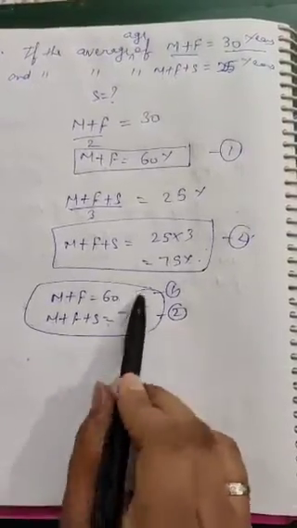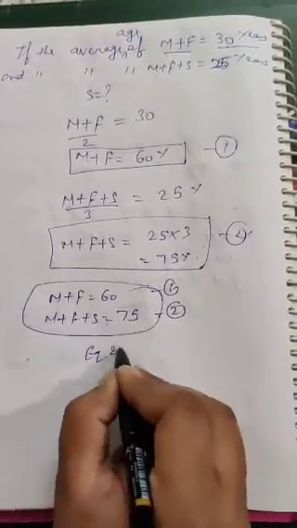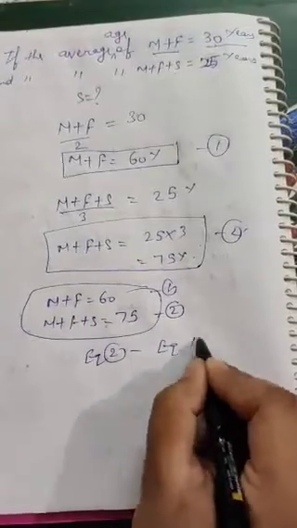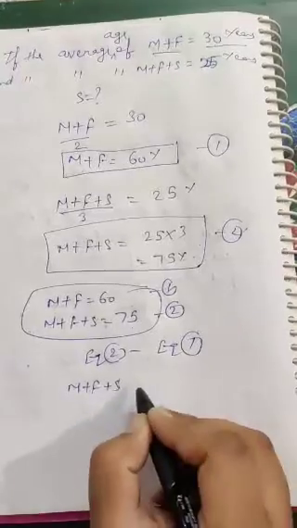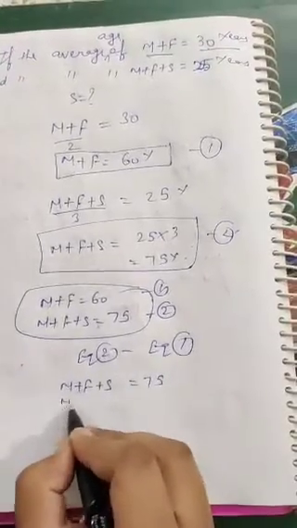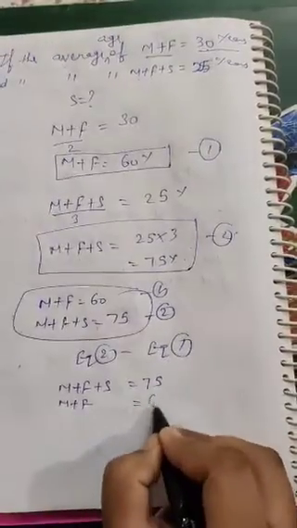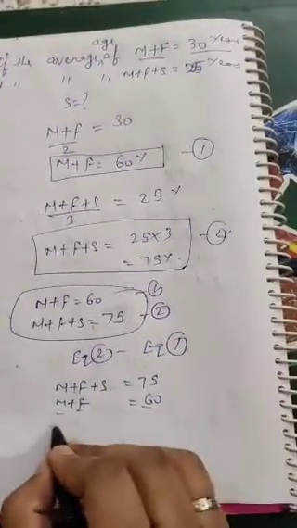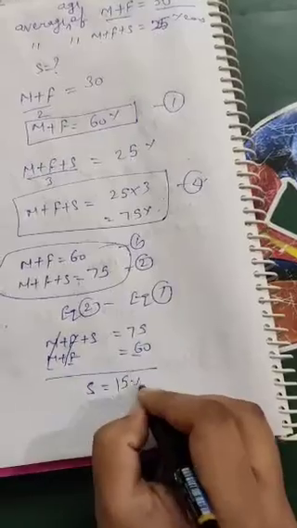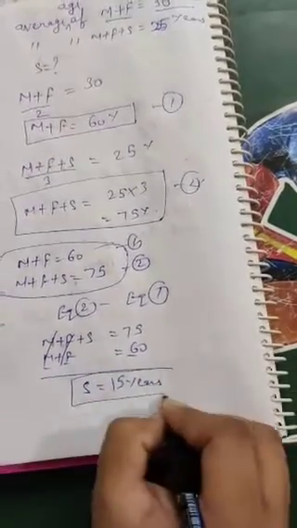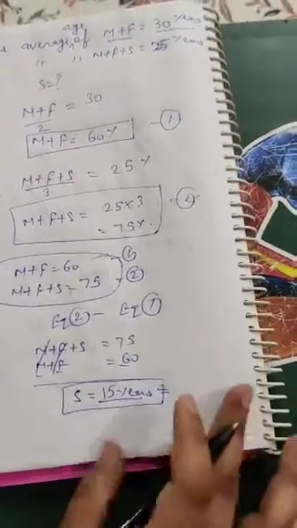We can subtract equation 2 minus equation 1. Mother, father plus son is 75, and mother and father is 60. While we subtract, what is left is the son, and that is 15 years. So the age of the son is 15 years.